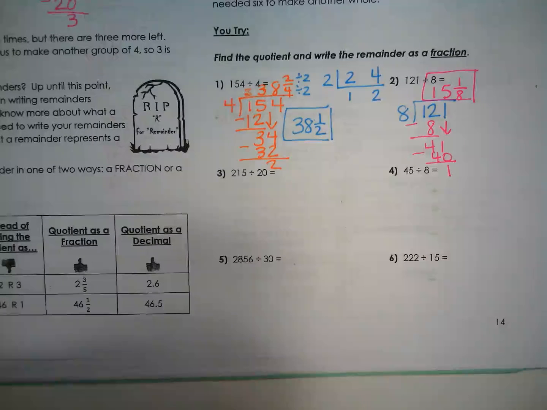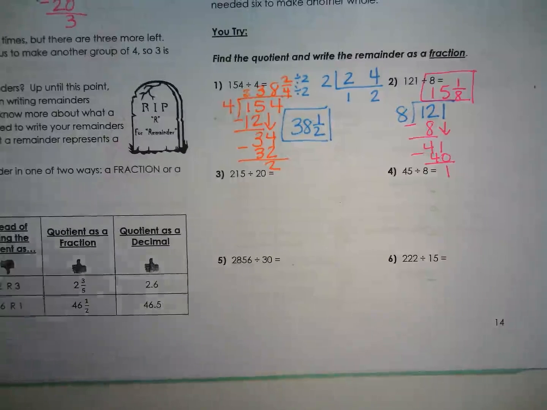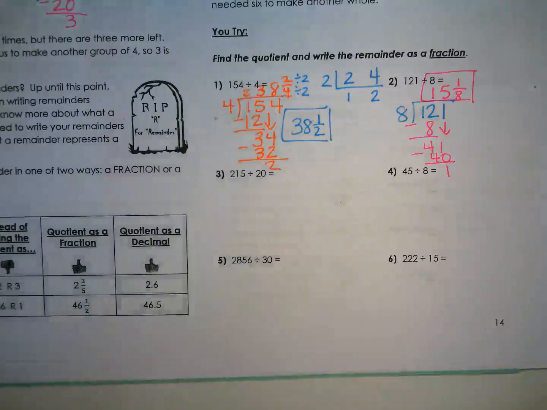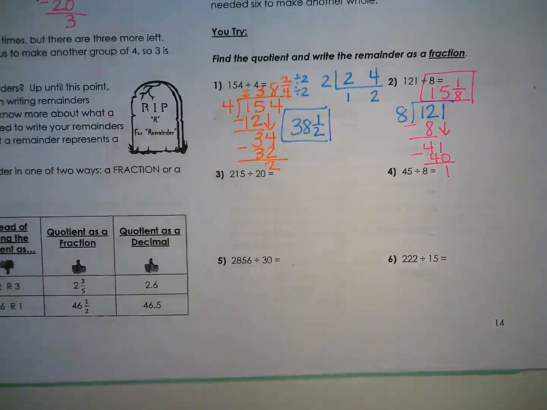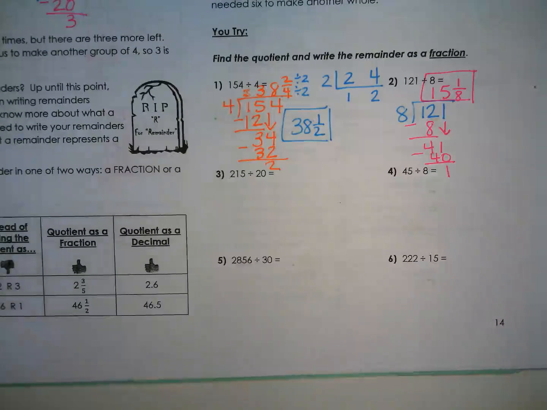Yeah, the denominator is always the divisor because that's always the number that we're trying to make groups of. Okay? All right? That's what division is, right? Figuring out how many groups of that number go into something else. Please stop talking, gentlemen.